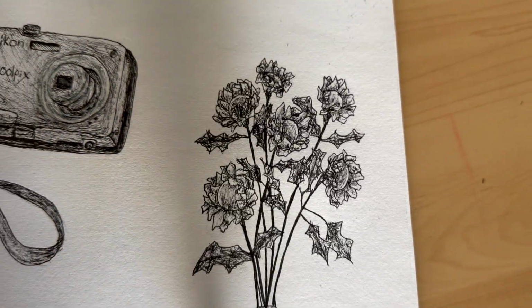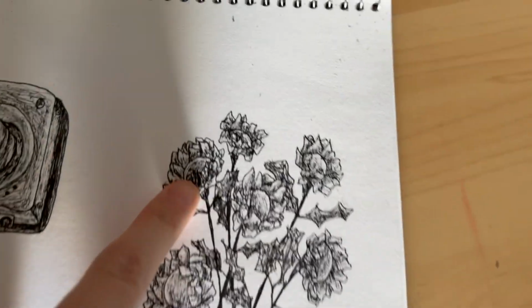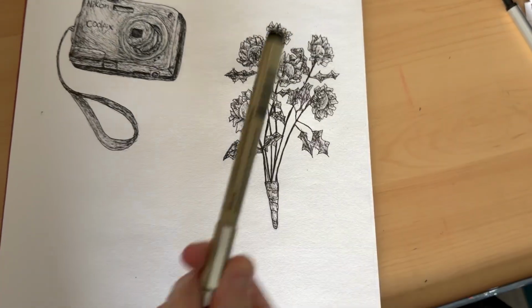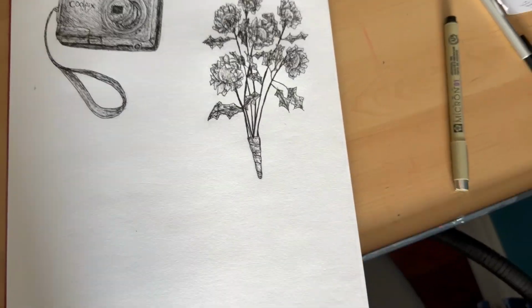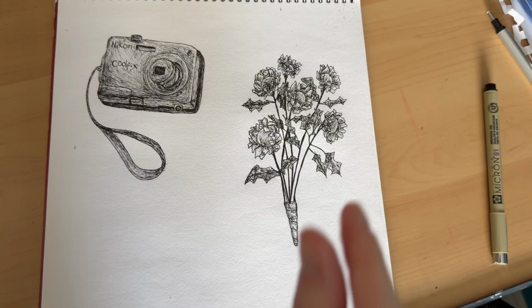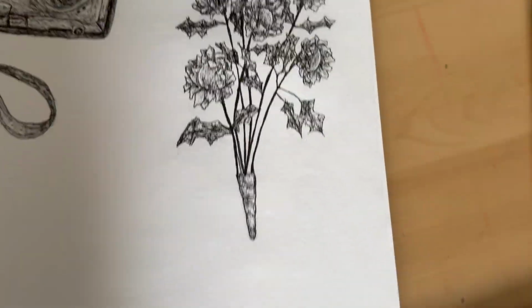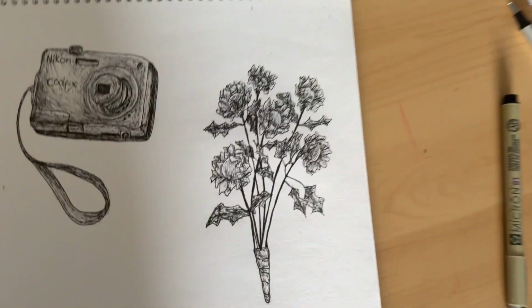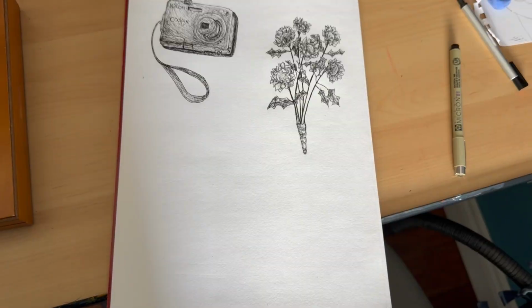Now there are some parts that are rough. That one there, I'm just gonna blame it on it's been a while since I've drawn with pen. My pen skills are a little rusty, but that's okay. I love it, I love it, I love it. Let's move on to the next one.